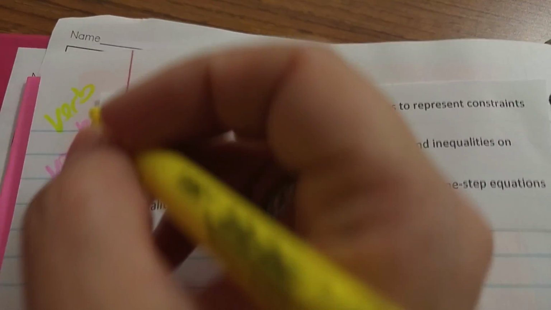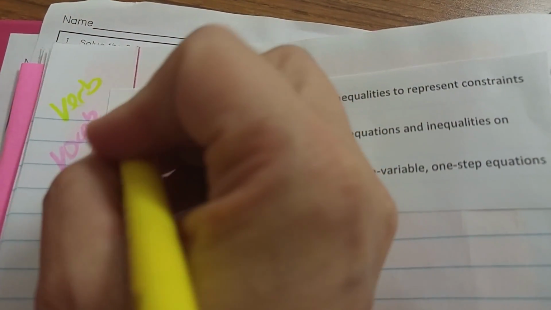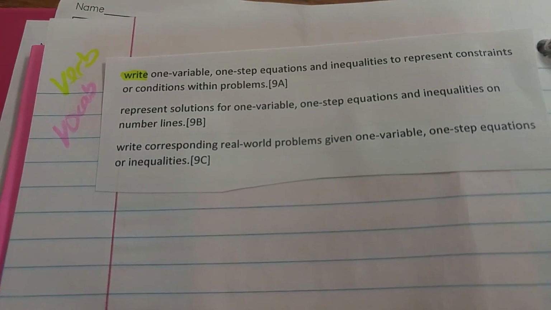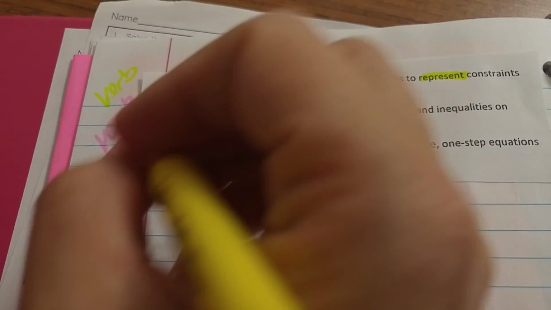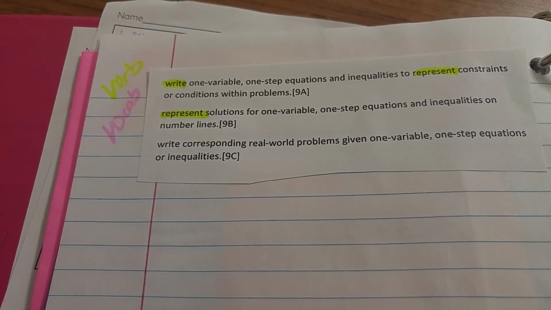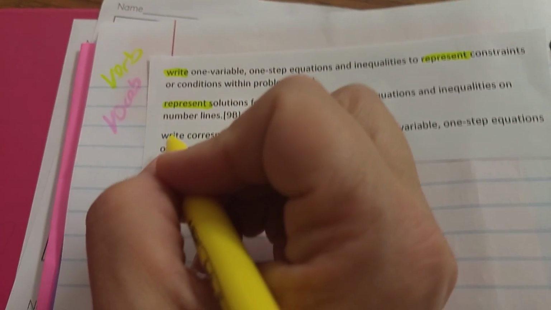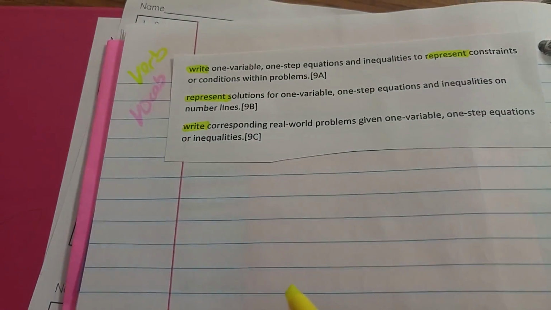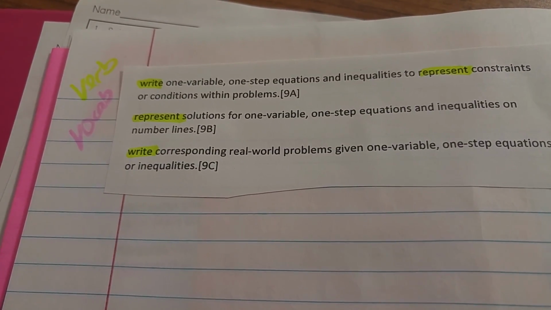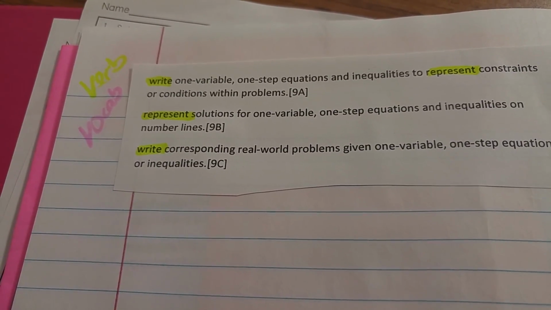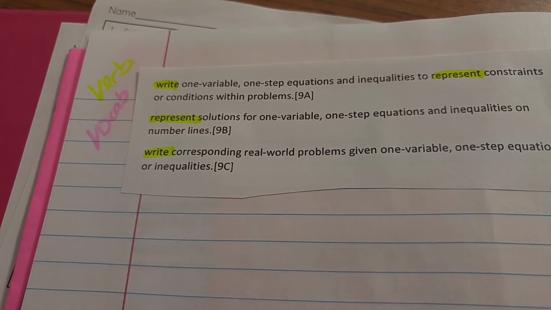Okay, so our first verb is write. I'm putting that in my yellow. We're going to write and we're going to represent. And then our next TEKS, we're going to represent. And then our last TEKS, we're going to write. So as you can see, the verbs are pretty easy this week. We're basically doing a lot of writing and representing.